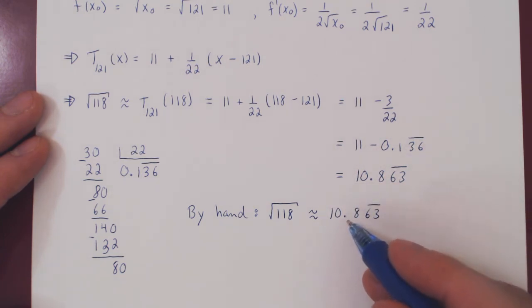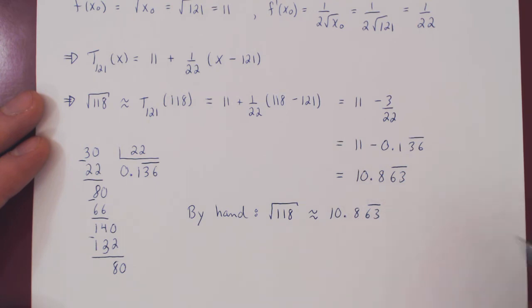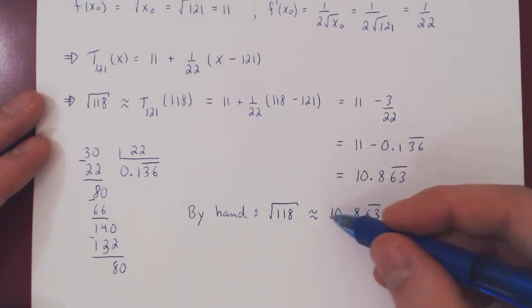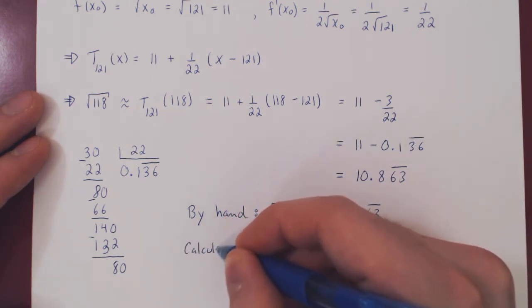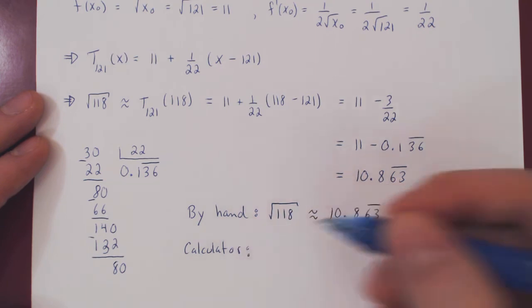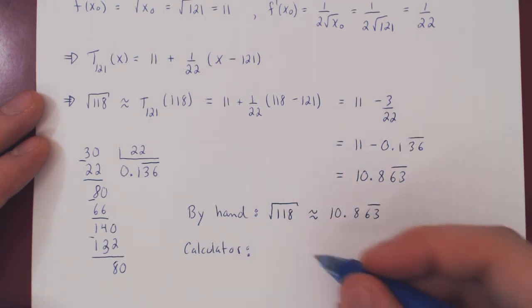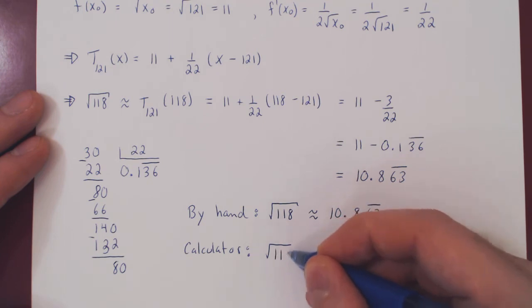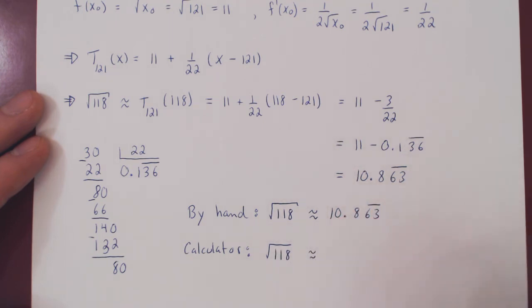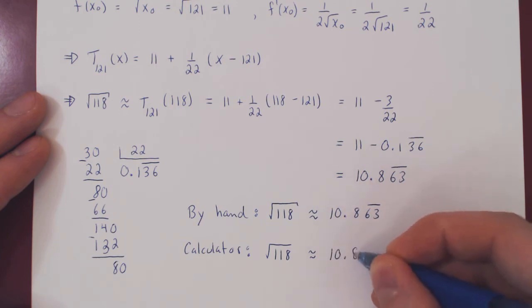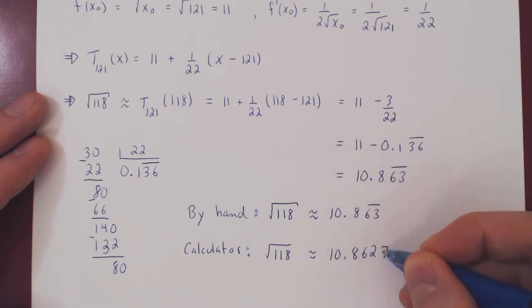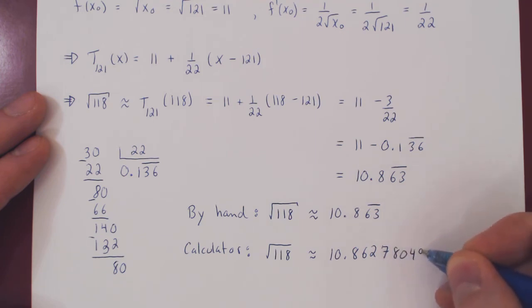If you again expand it, it'd be 10.8636363 forever. And you can ask, well, how good is this? Well, we can ask our calculator. So if you punch into your calculator the square root of 118, you'll find it as approximately 10.8627849, and of course this is an irrational number, so it has an infinite decimal expansion.